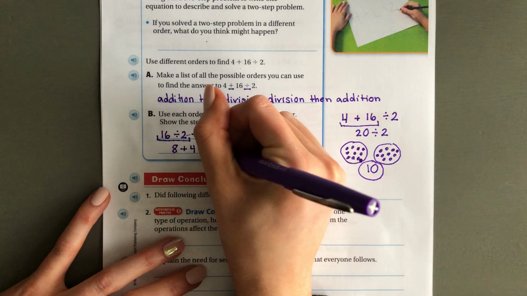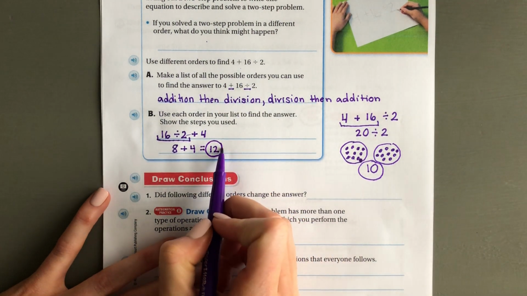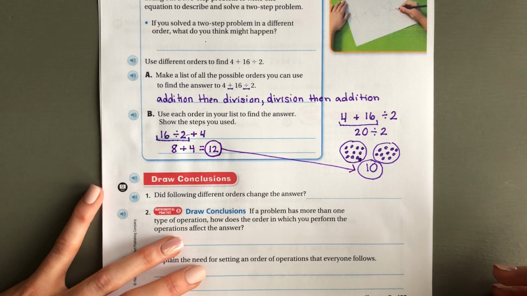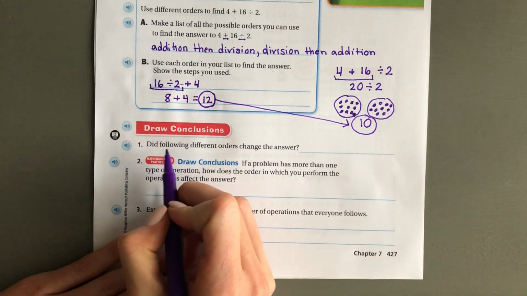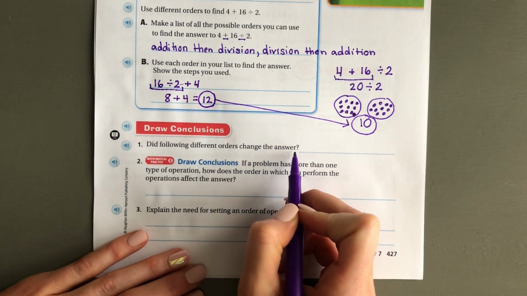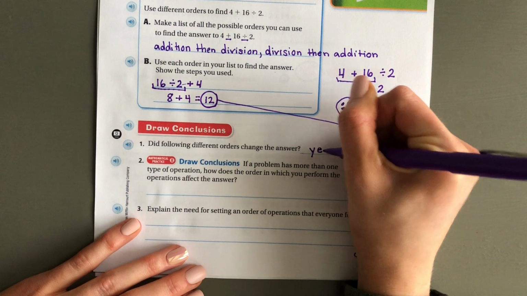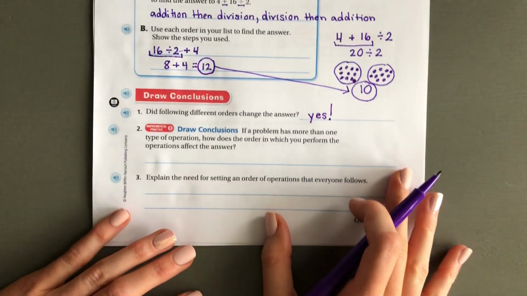So 8 plus 4 is 12. And I'm going to circle that now. So we just did 2 different orders, and we got 2 different answers. So let's draw some conclusions. Did following different orders change the answer? Yes, it did, because we got 10 one time, and we got 12 another time.